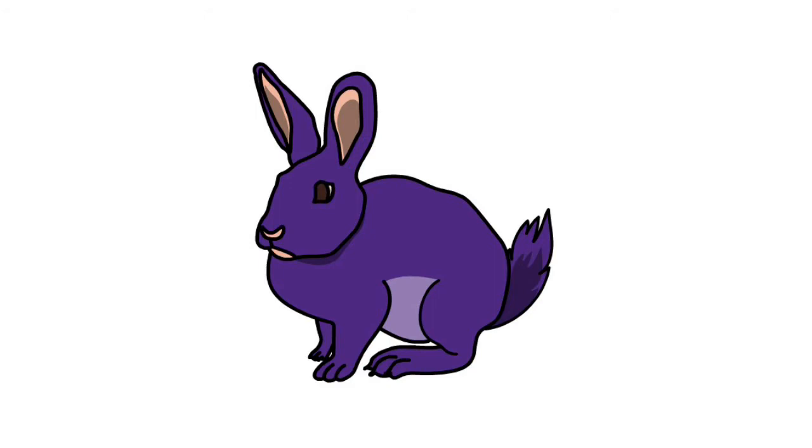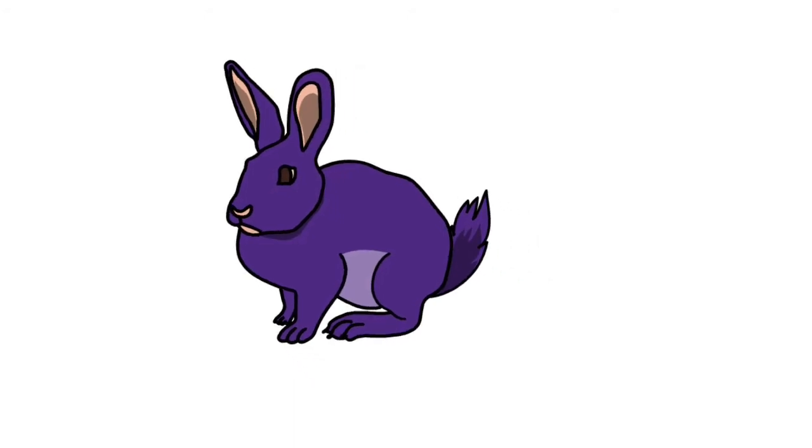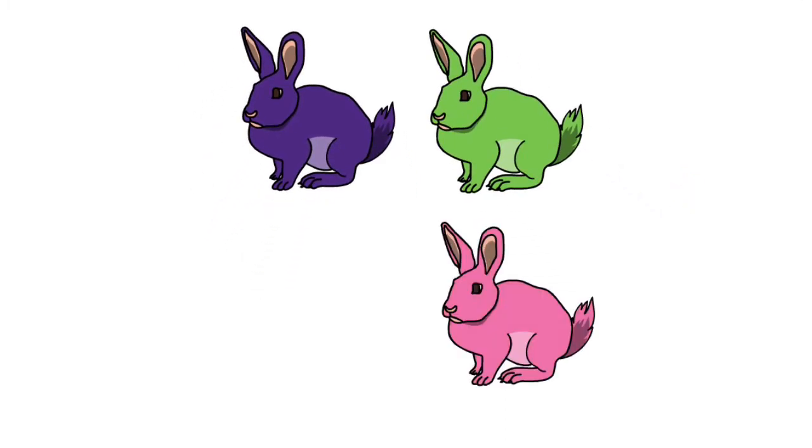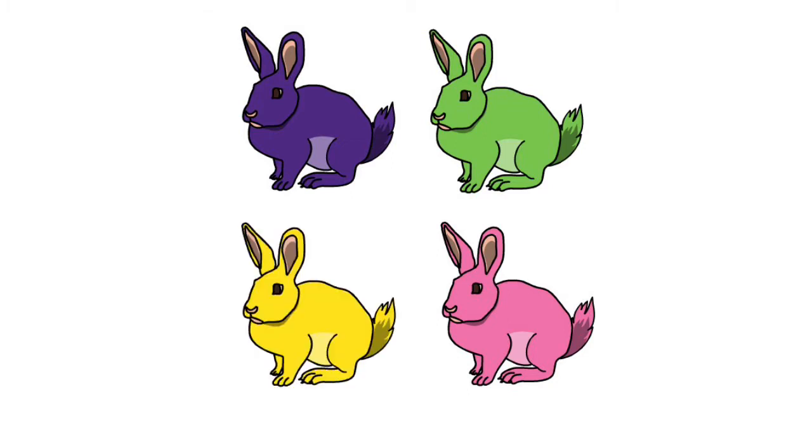This is a rabbit. What color is it? Purple. And what color is this rabbit? Green. What color is this rabbit? Pink. And what color is this rabbit?